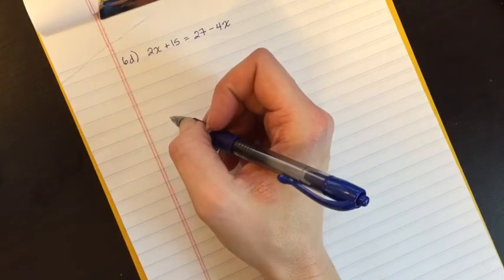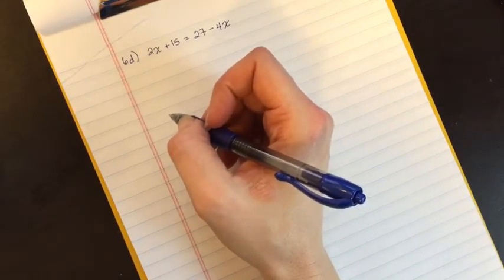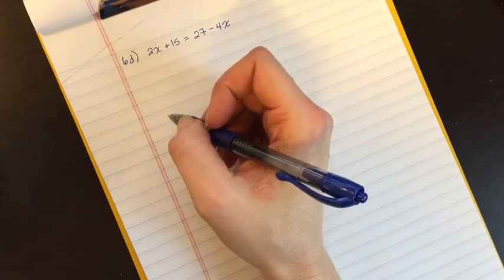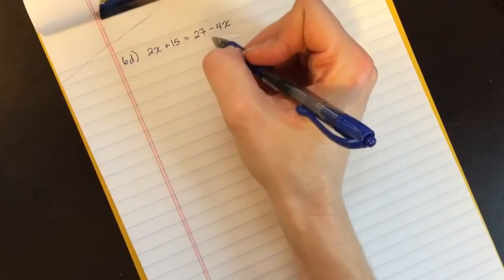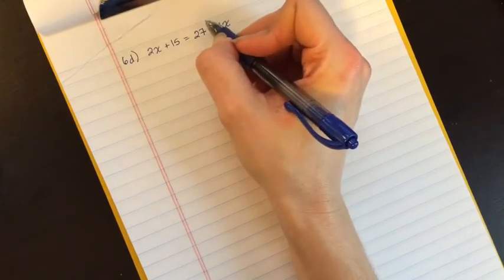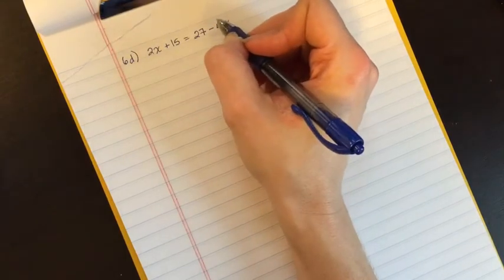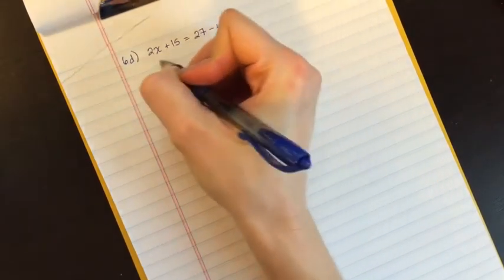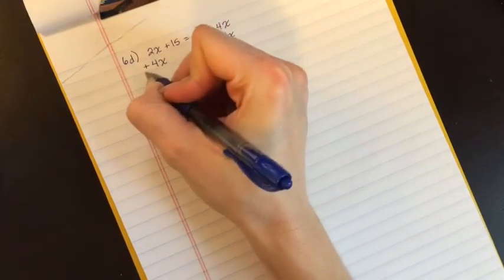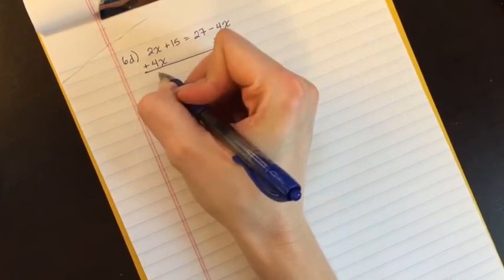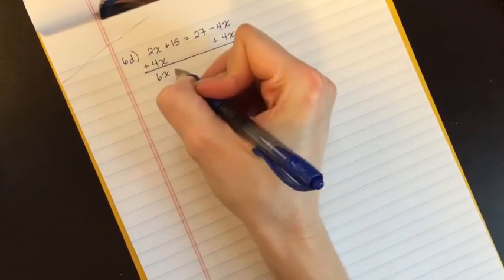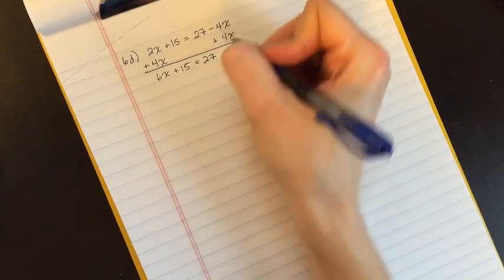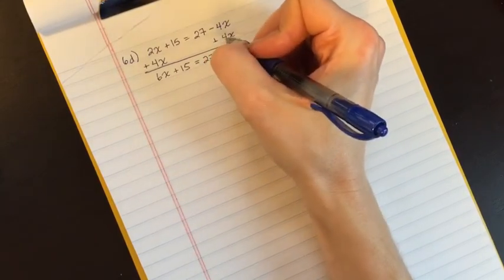How do we solve when we have variables on both sides of our equation? The first step is to get all the variables on one side and all the numbers on the other. In this case, I'm going to start with the -4x. And in order to cancel out the -4x from this side and move it to this side, I'm going to add 4x to both sides of my equation. Now we have 6x plus 15 equals 27, and the -4x and the +4x cancel each other out.